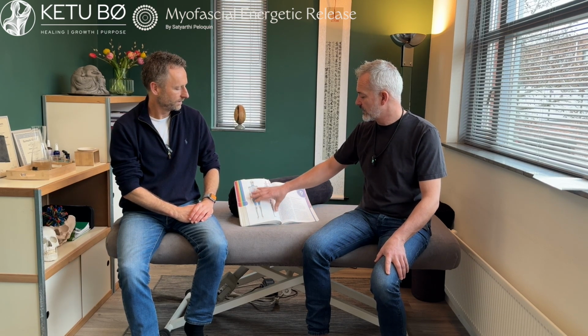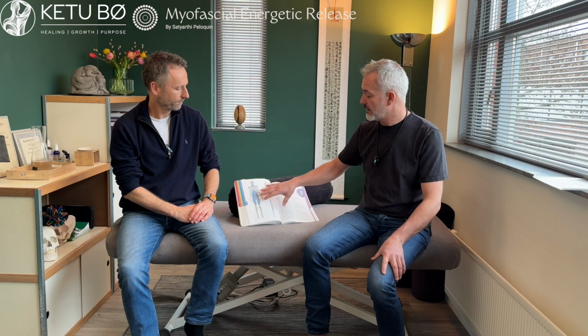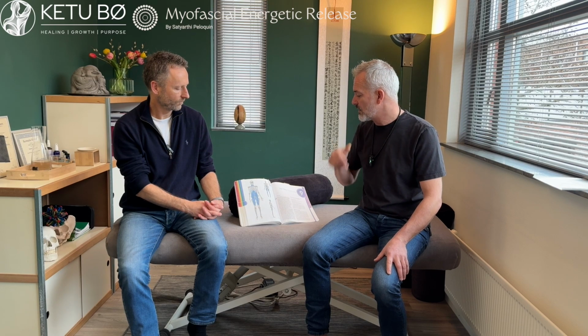And this is the deep front line. I use it a lot. I see myself using the deep front line actually always, because it contains the psoas muscle, and there's so much tension in the psoas muscle in people these days, because they live under a lot of stress.